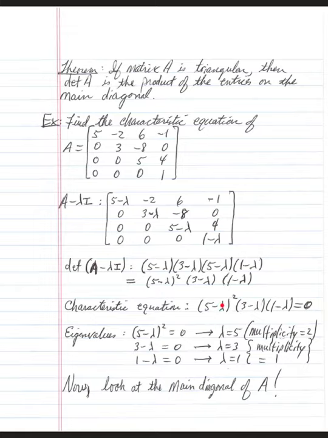Taking the first factor, 5 minus lambda squared, if you square root both sides, you get 5 minus lambda equals 0. Solving for lambda, you get 5. This eigenvalue has a multiplicity of 2 because it came from a factor with a power of 2. 3 minus lambda is equal to 0 if lambda is 3, and 1 minus lambda is equal to 0 if lambda is 1.